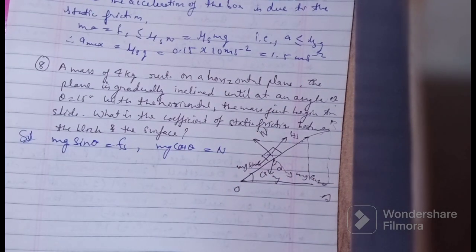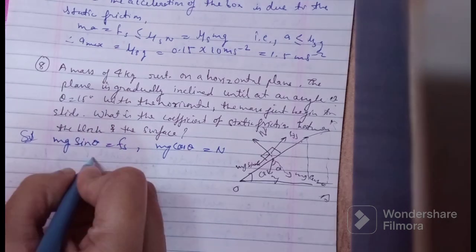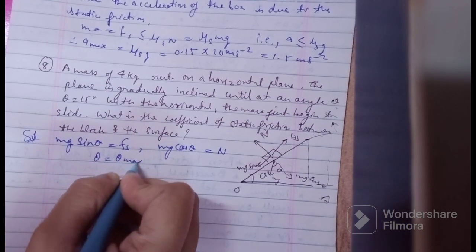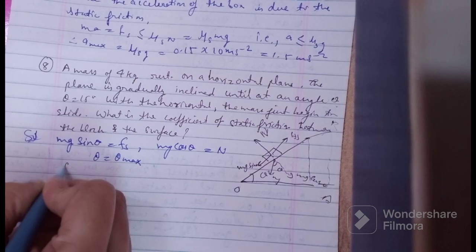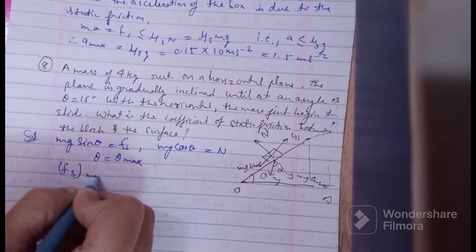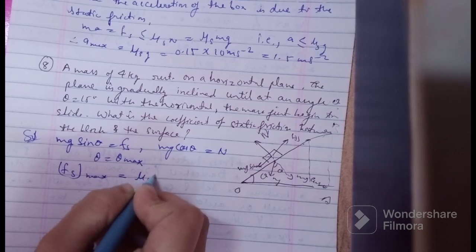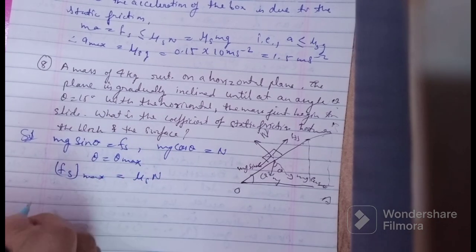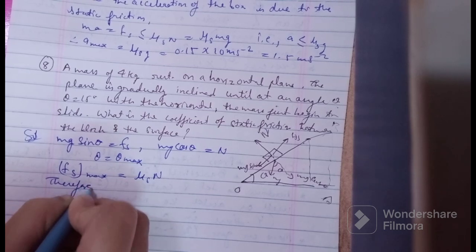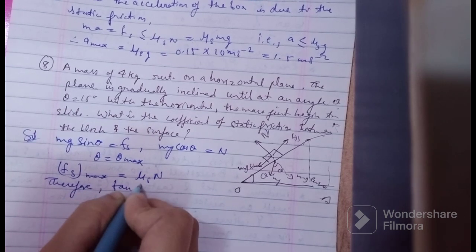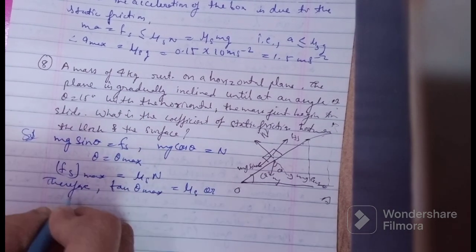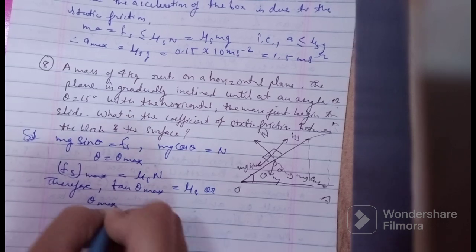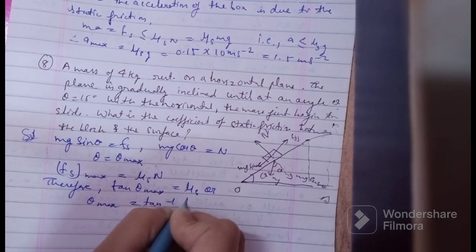As theta increases, the self-adjusting friction force Fs increases until theta equals theta max. When Fs achieves its maximum value, which is Fs max equals mu s N. So therefore, tan theta max equals mu s, or theta max equals tan inverse mu s.